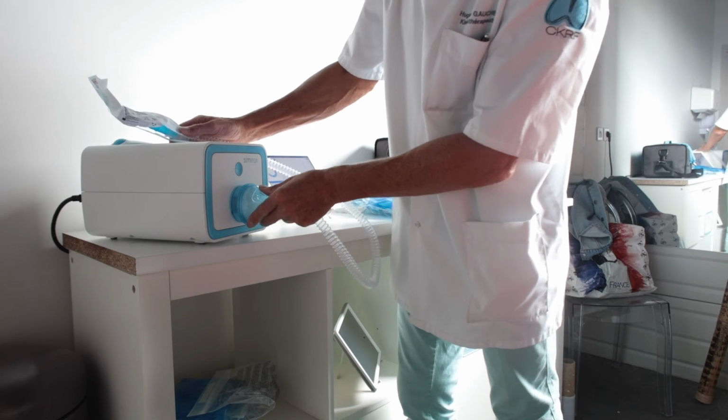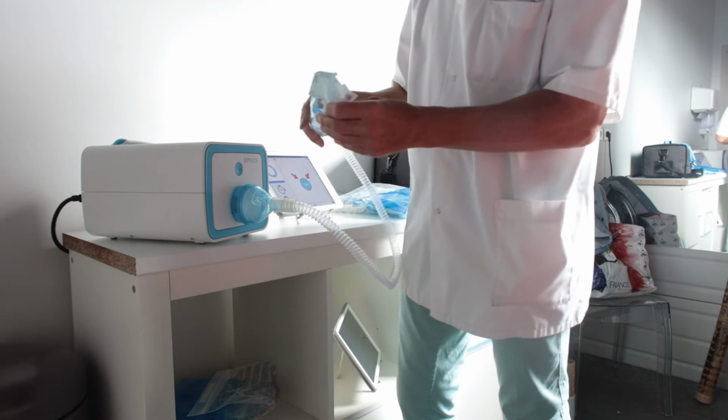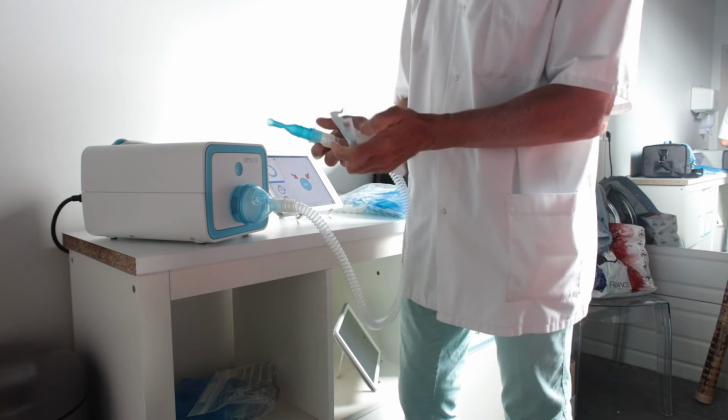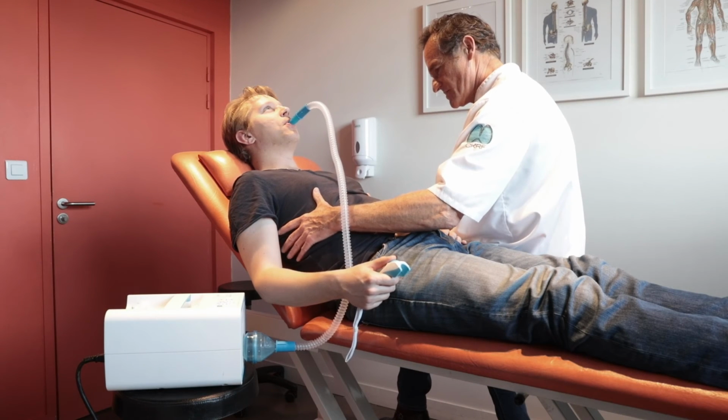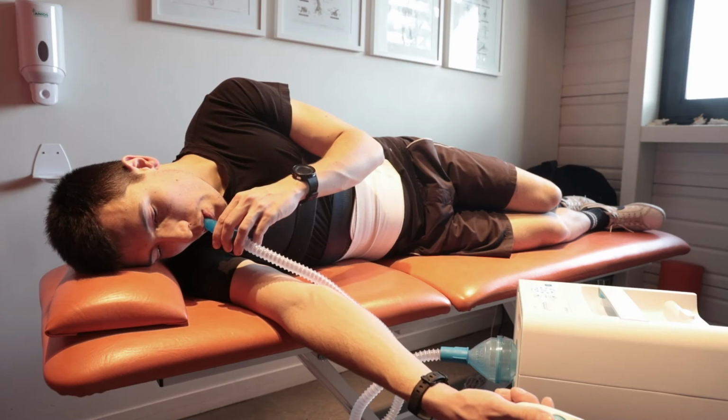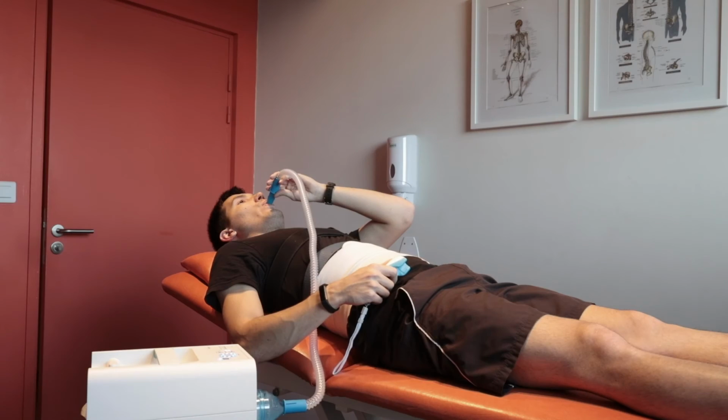The appliance is plugged in. Check the filter and the hygiene of the interface according to the operating instructions. The patient is seated or semi-seated. The right, left dorsal or ventral lateral decubitus positions can also be adopted. The shoulders are relaxed with the head slightly extended.